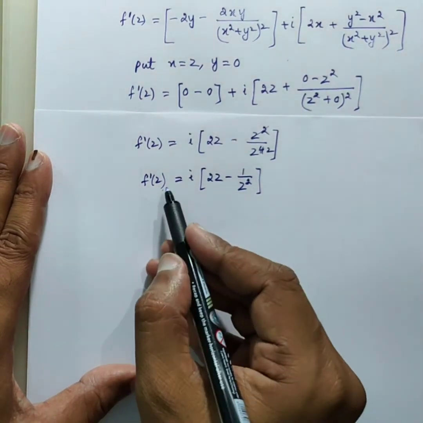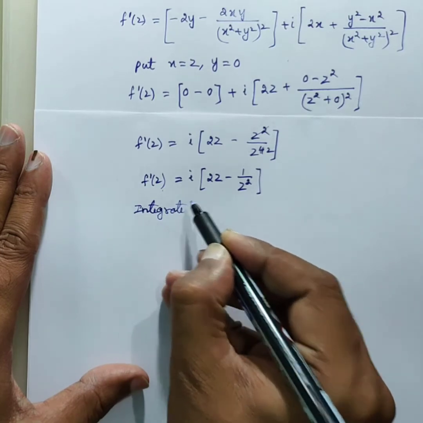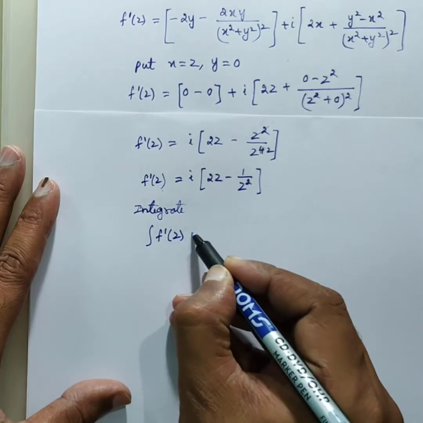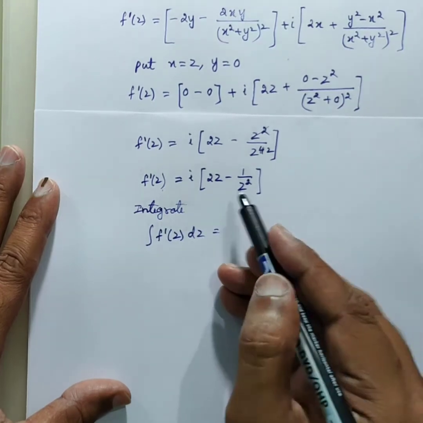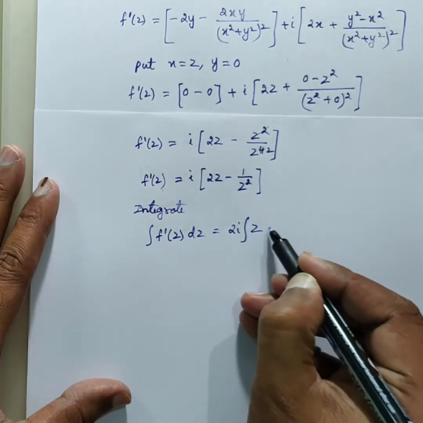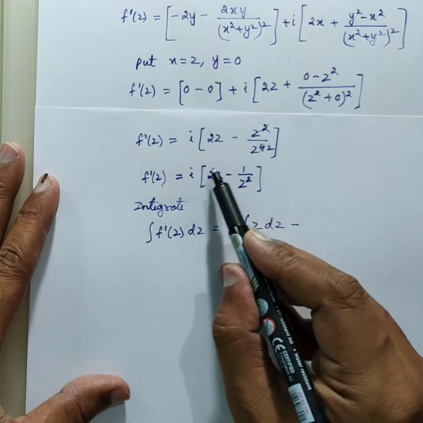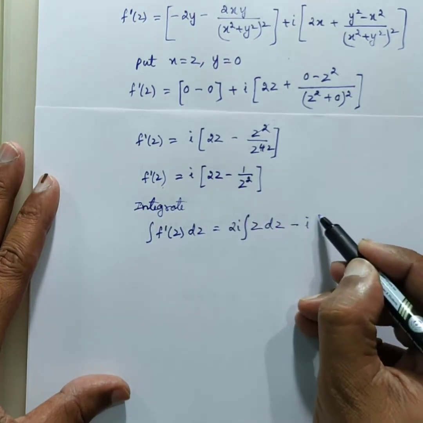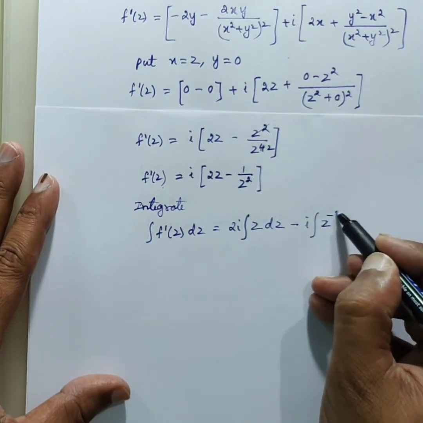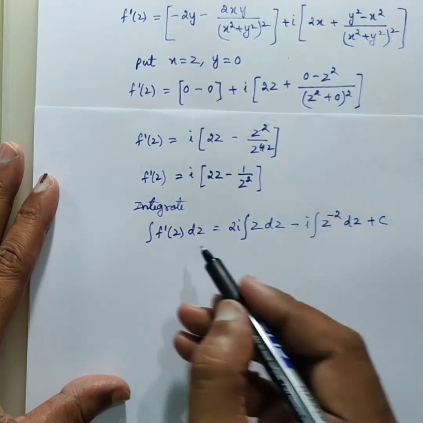Now to get the value of f of z, I need to integrate this. If you integrate, the integral of f dash of z into dz will be equal to, you multiply this i with 2, so it is 2i, integral of z into dz, then minus, again you multiply this i inside, i times the integral of 1 by z square, which can be written as z power of minus 2 into dz, plus the constant of integration c.